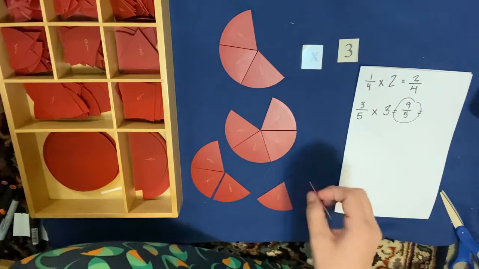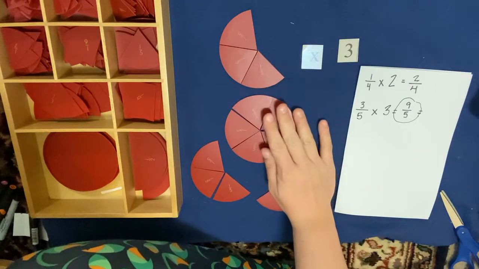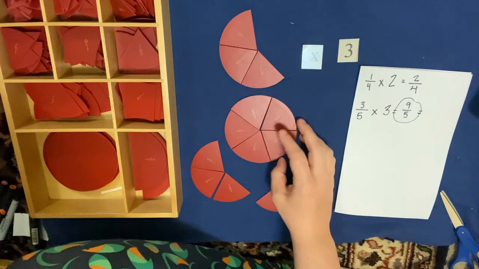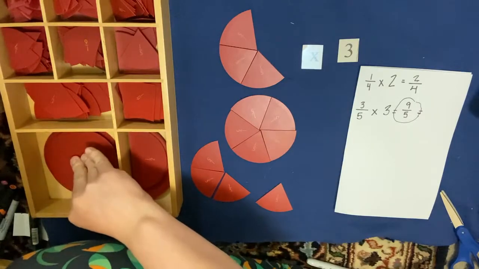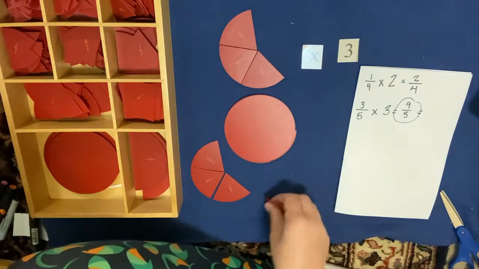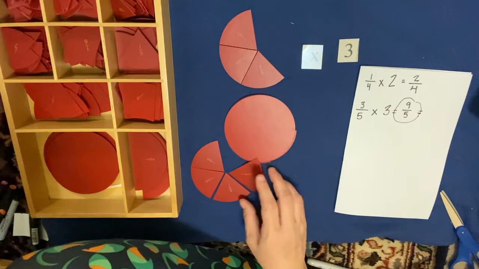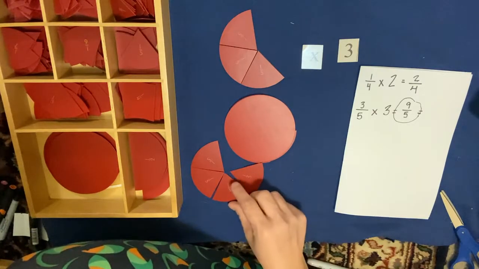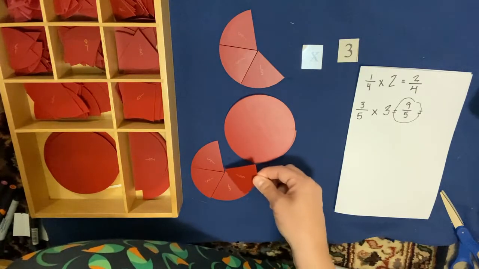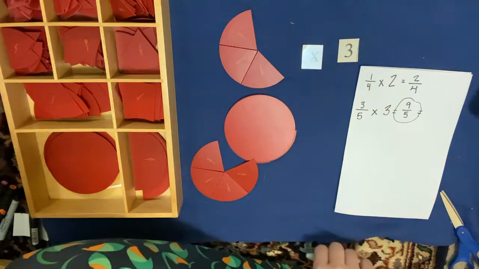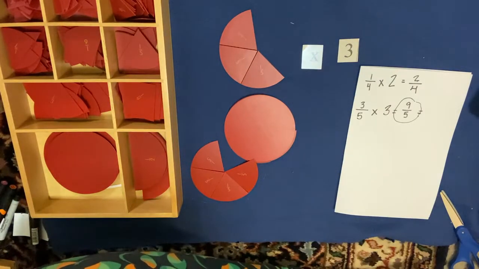So I'm going to take my 9/5 and I'm going to see how many whole circles I can make. So there's 1. Now look at that. Am I able to make another whole circle? No. So I have 1 whole, and how many fifths left over? 4.